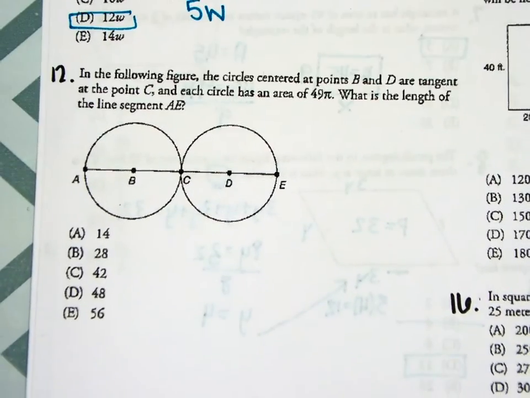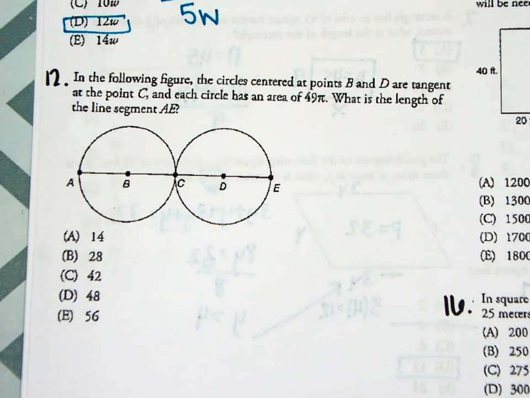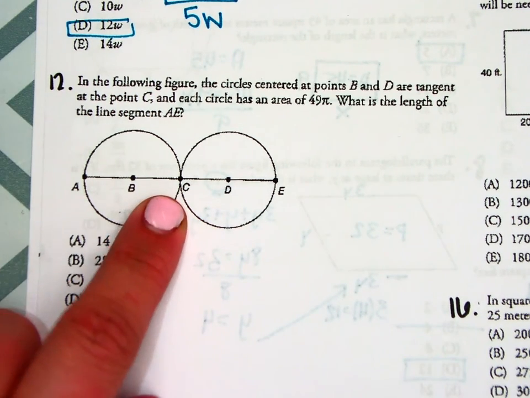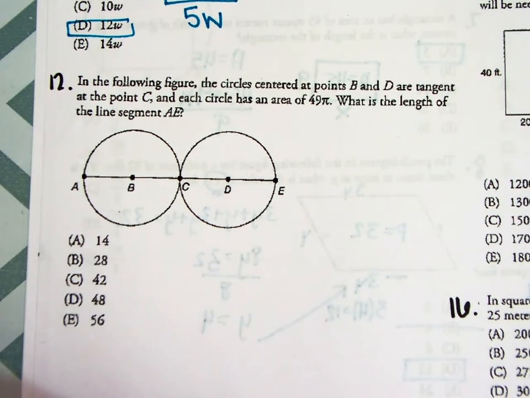Number 12, the circles are centered at points B and D and they're tangent at C. That just lets you know that these circles aren't overlapping each other. Each circle has an area of 49.